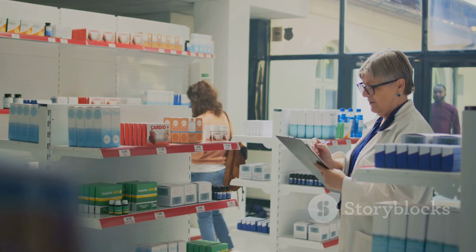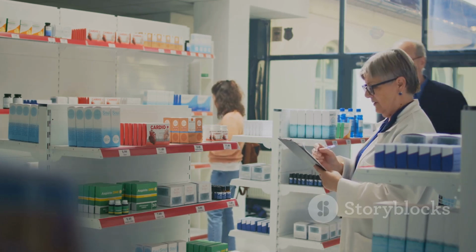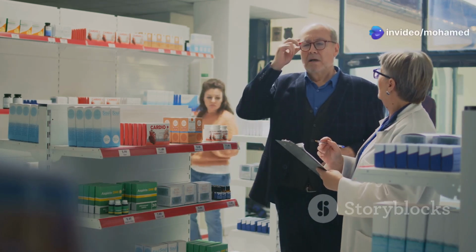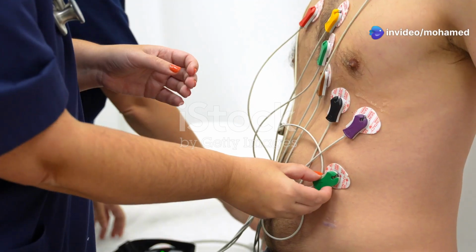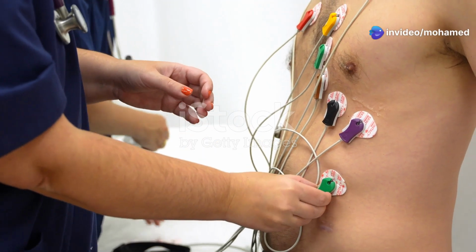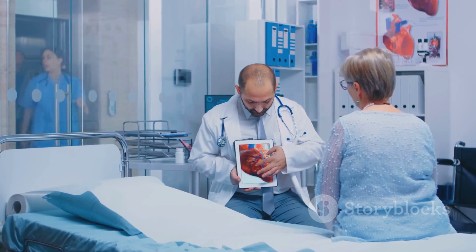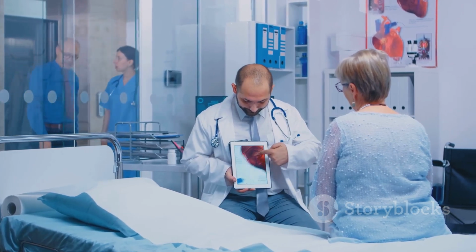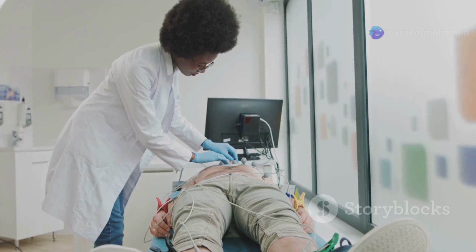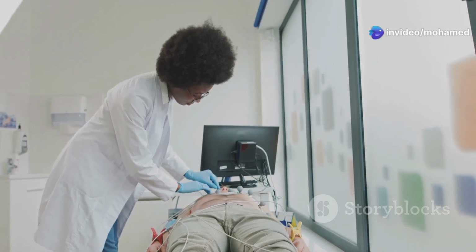Dr. Mohammed Waleed, a renowned cardiologist, emphasizes the importance of systematic ECG interpretation. He advises students to follow a step-by-step approach, analyzing each component carefully. Dr. Waleed also stresses the significance of correlating ECG findings with the clinical picture. He encourages students to practice ECG interpretation regularly to improve their skills.